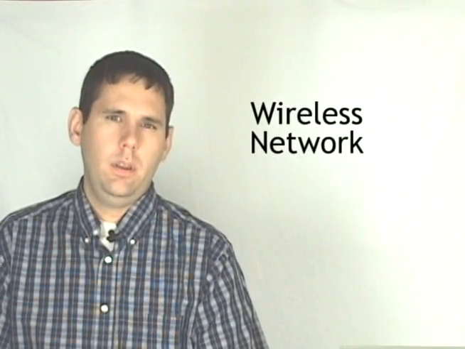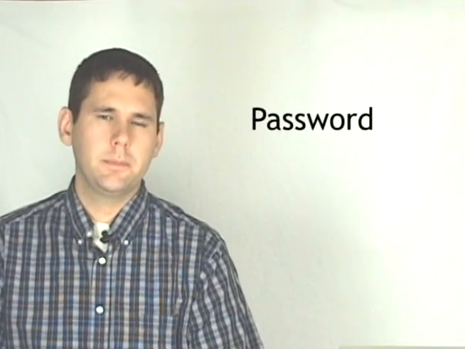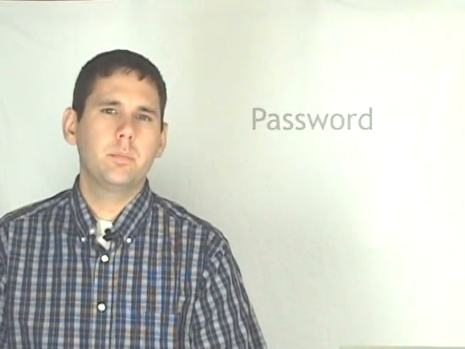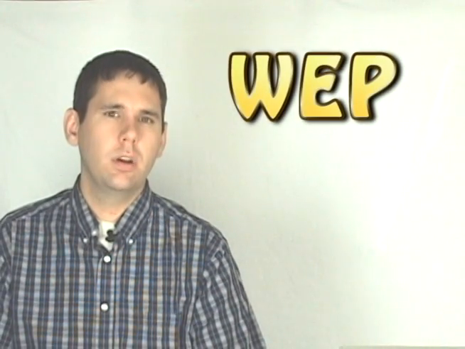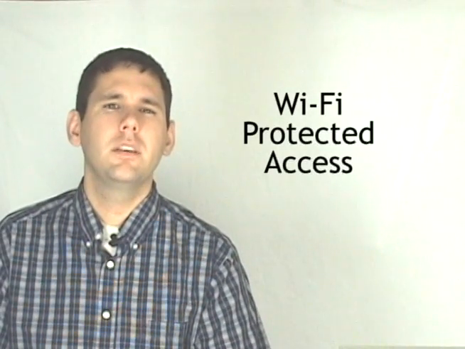When you connect to a wireless network, you want to make sure that it is secure. And what I mean by that is that you use a password to access it. Now, there are a few different protocols that are in place for wireless security, for wireless networks. The first big one was WEP, which stands for Wired Equivalent Privacy. That was soon superseded by WPA and WPA2, which stands for Wi-Fi Protected Access. This is what you mostly see now, WPA or WPA2.